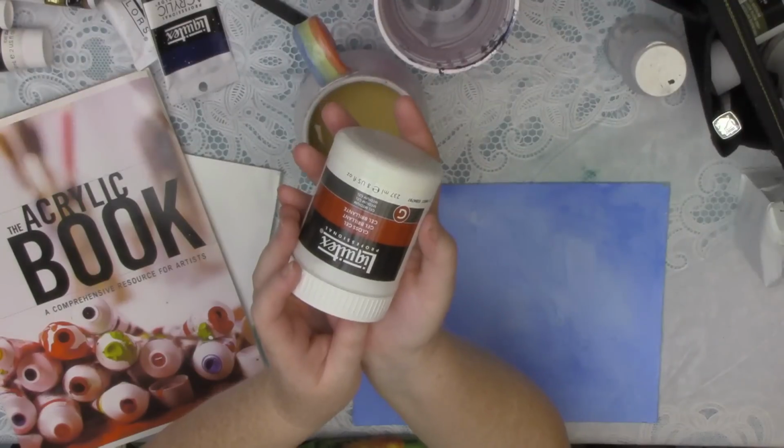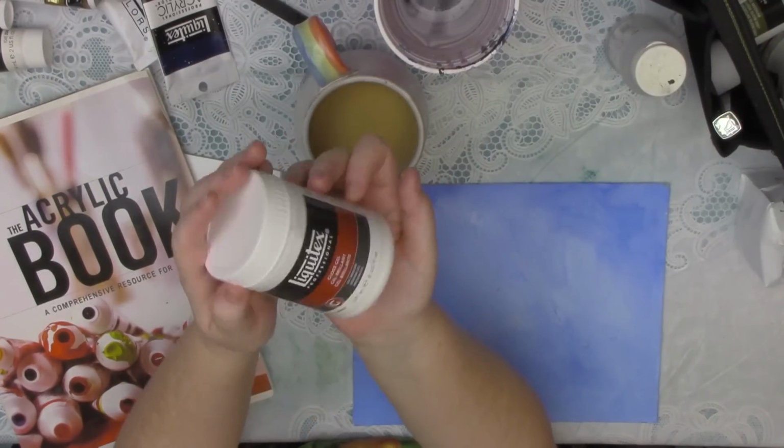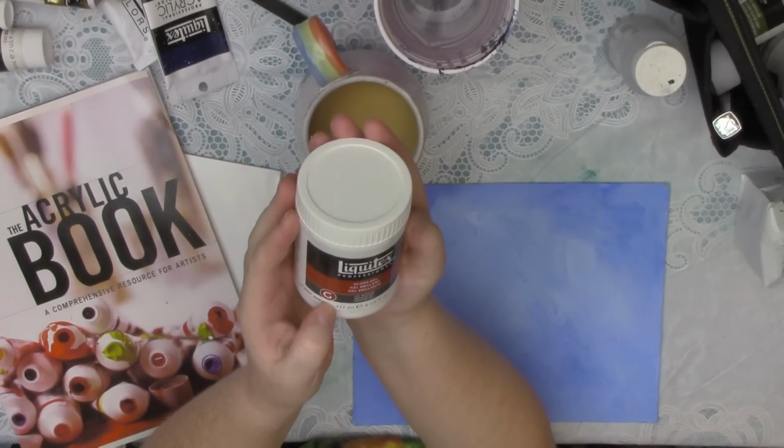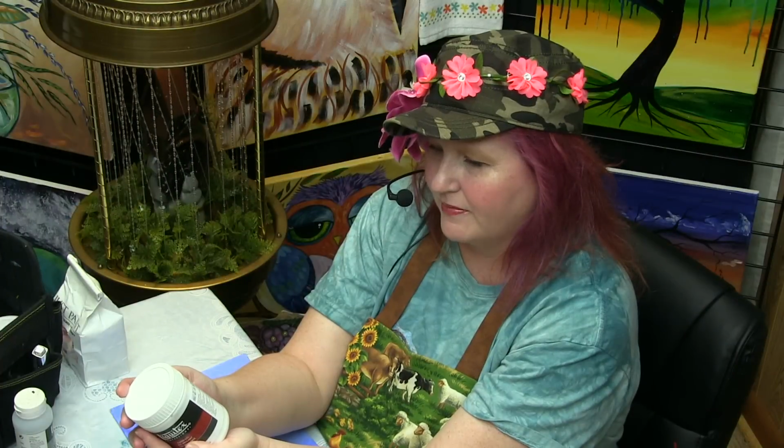Now, the nice thing about gels, right? So this is a tub of gloss gel. Hold on, let me go over here. Okay. Flip it over. So, glossy gels, right? So this nice gel, little tub, 237 milliliters, and this is the smaller tub, right?